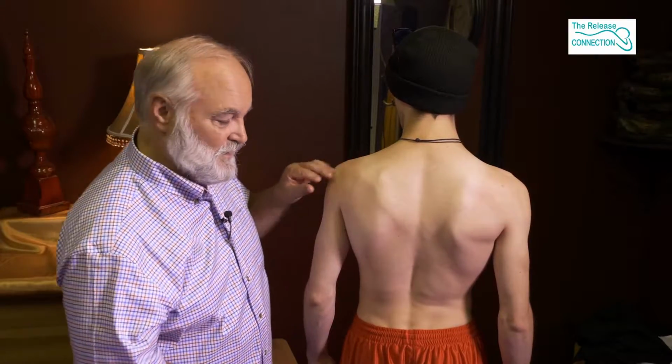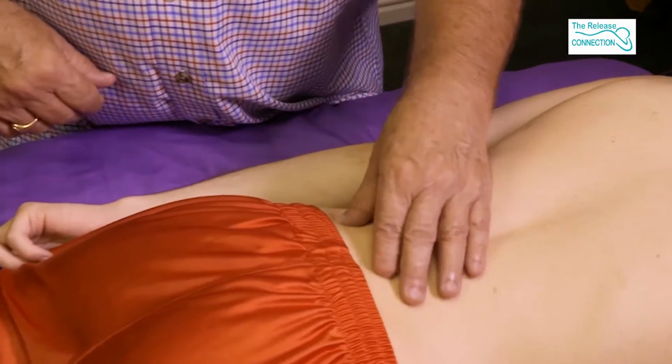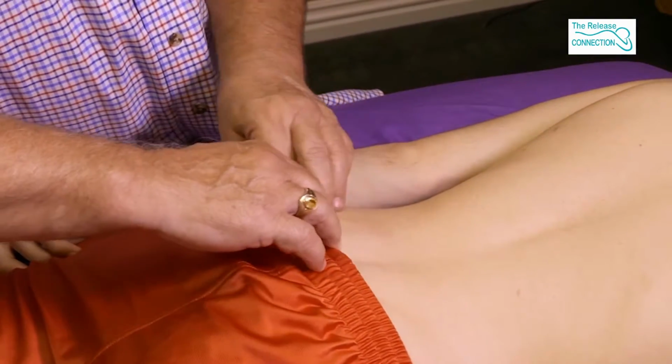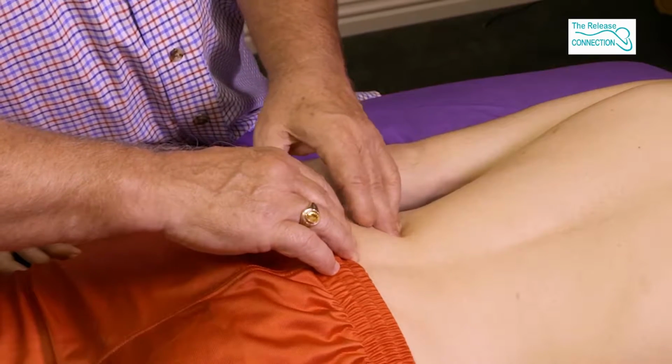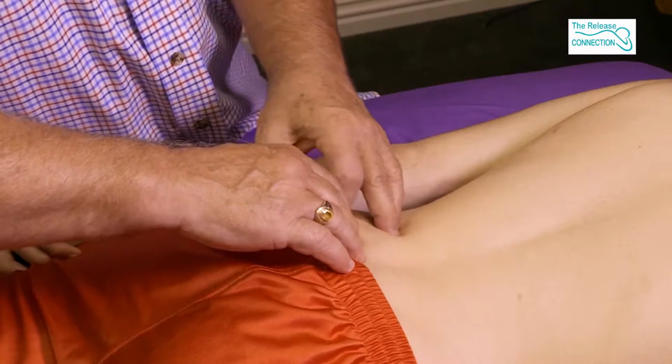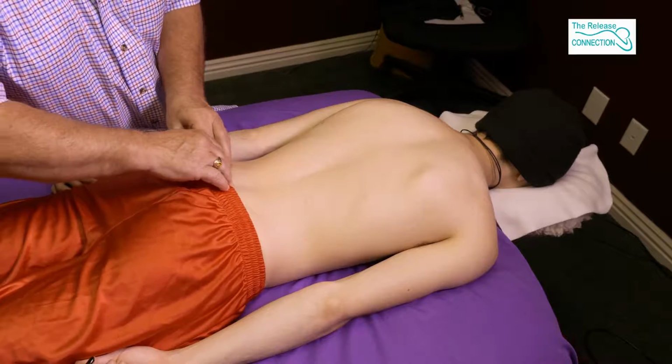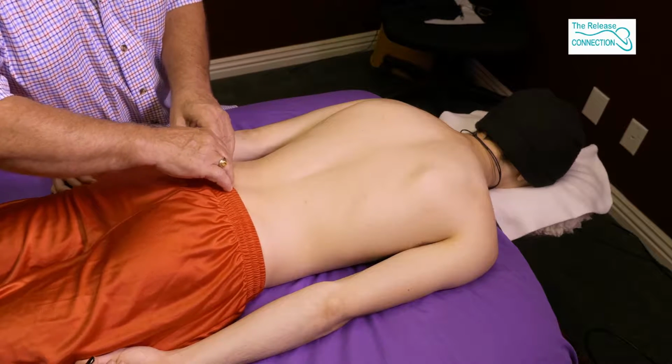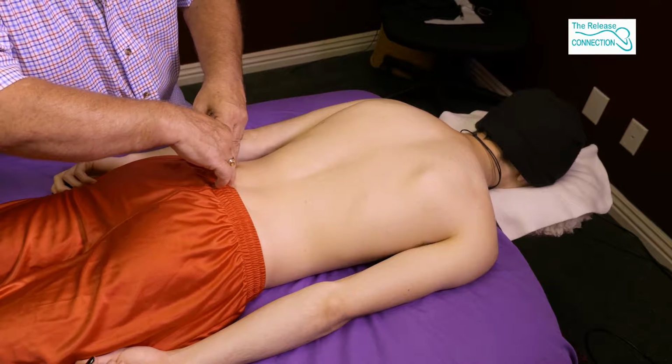So I'm gonna have Mickey get on the table. So with Mickey on his back, right there's the crest of the ilium, and if he had a ganglion cyst, which he doesn't, he'd be able to feel it and it'd be kind of popping back and forth right there. So just putting pressure on it and holding it.